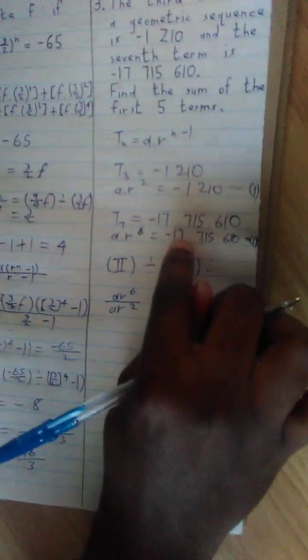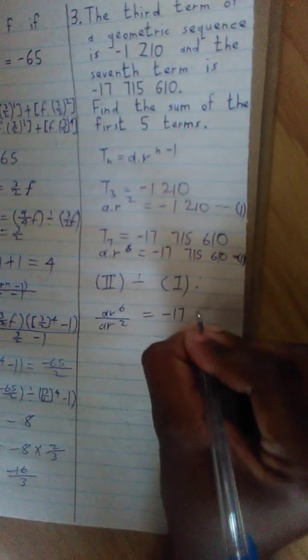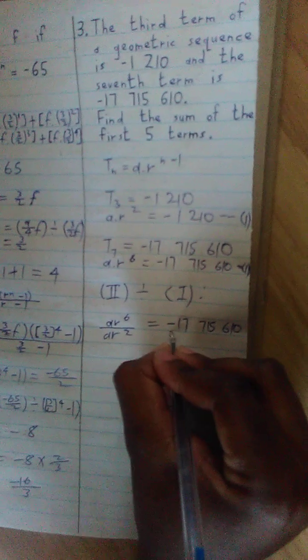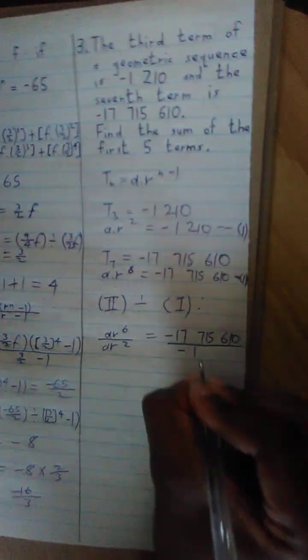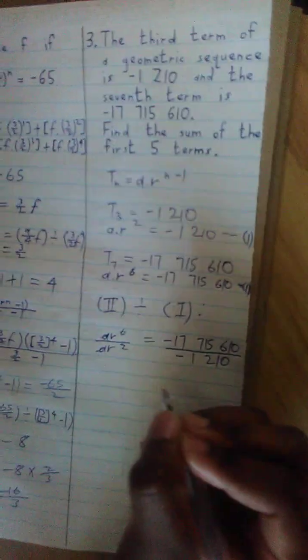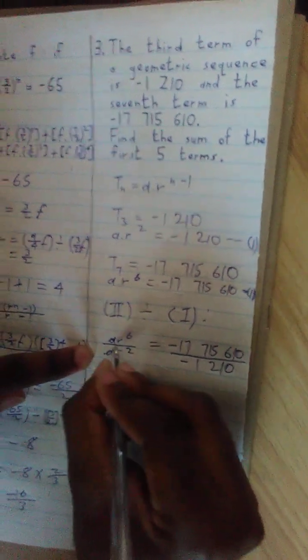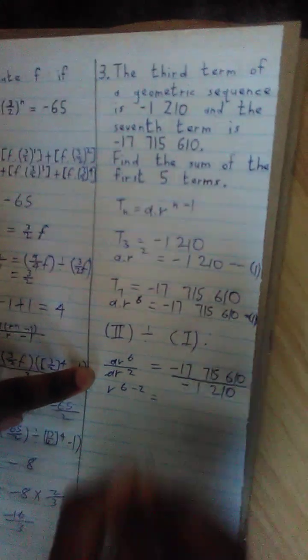On the right, equation number 2, negative 17,715,610 over, on the right, negative 1,210. The a's cancel each other out. It's going to be r to the power of 6 divided by r to the power of 2. It's r to the power of 6 minus 2.